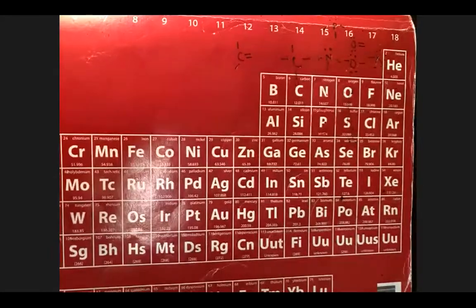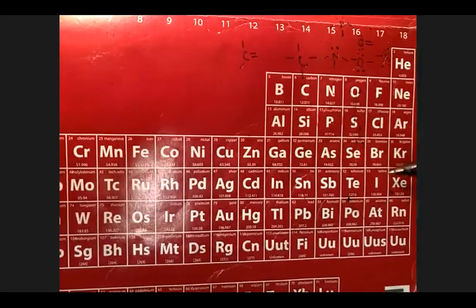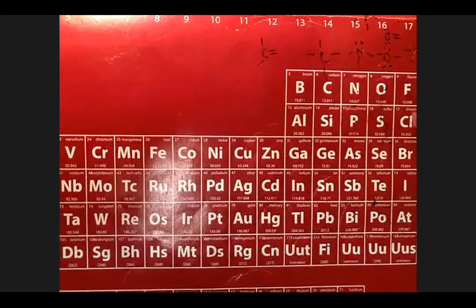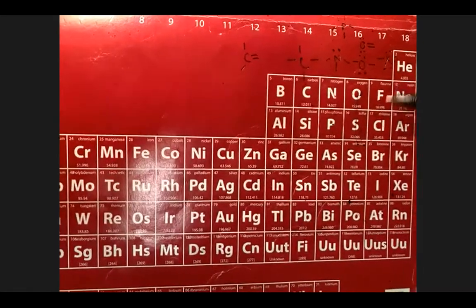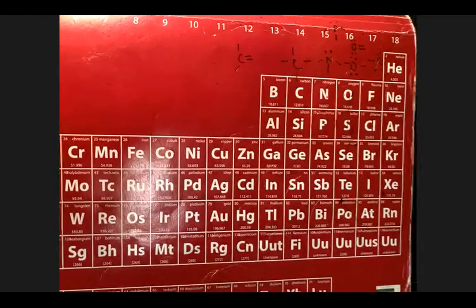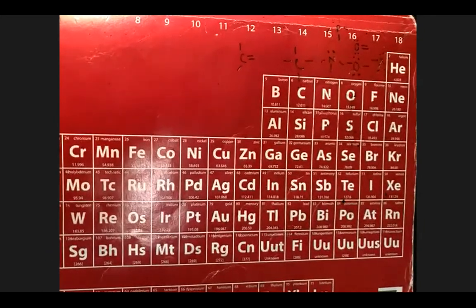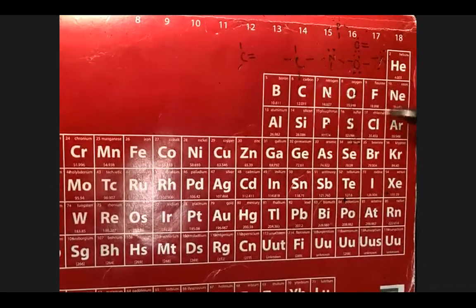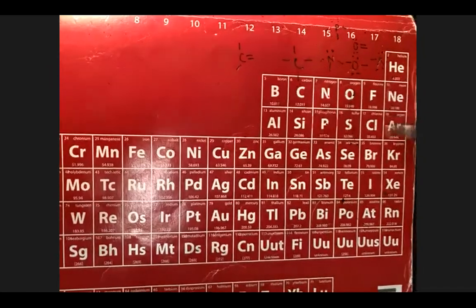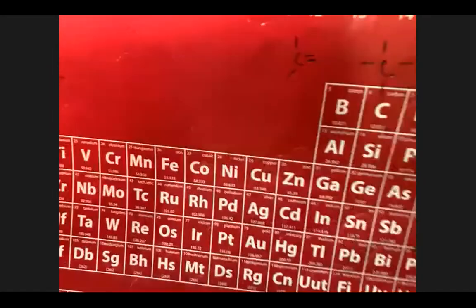So as you go down, you increase the principal quantum number, or you increase your size. That's basically just a fancy way of saying you're increasing your size. If you're increasing the size of your atom, you have more space to accommodate those negative electrons, that negative formal charge. So again, our trend here is the less electronegative, the more stable. The less electronegative, the more stable.